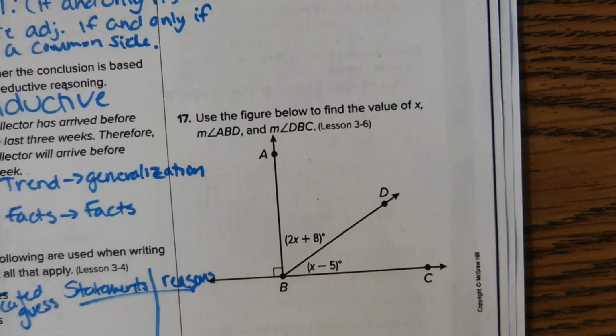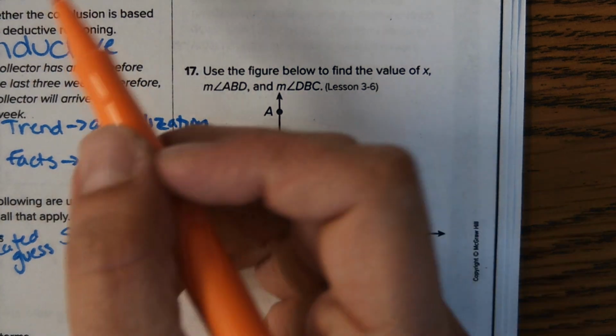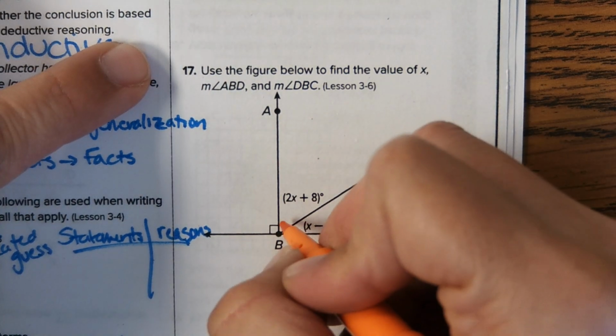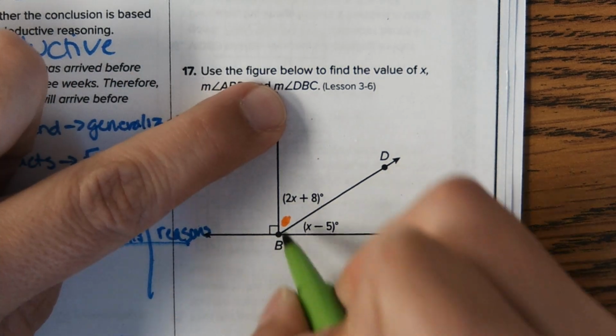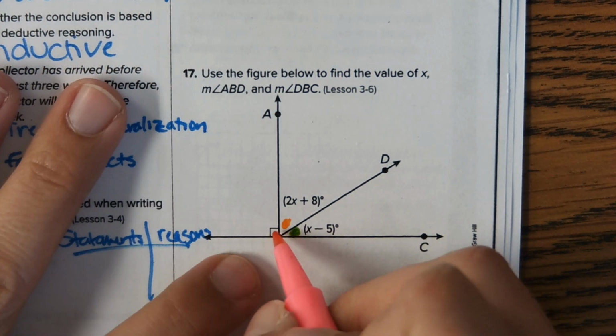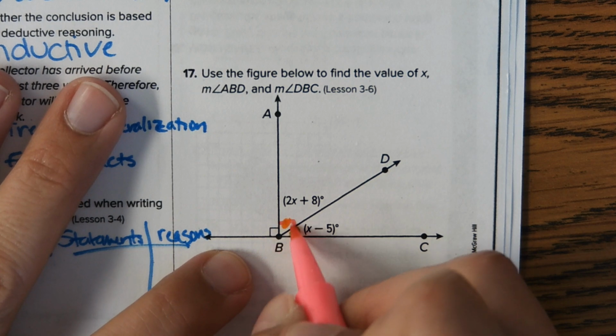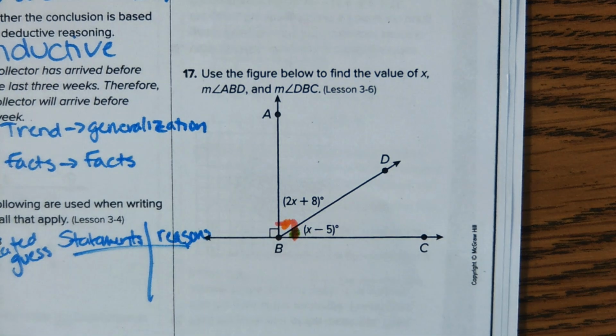Okay, and then this one, in the figure below, find the value of x and the measure of ABD, this angle right here, and also the measure of DBC, which is this angle right here. We're first going to find the value of x. We see this little square here, meaning that this over here is 90 degrees. So these two angles added together equal 90.